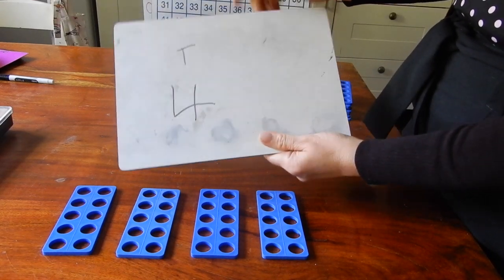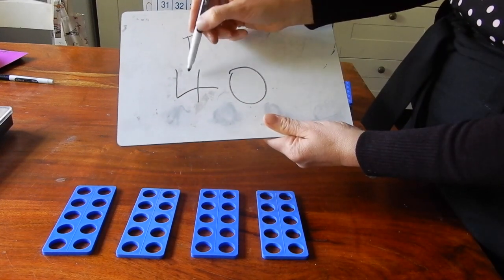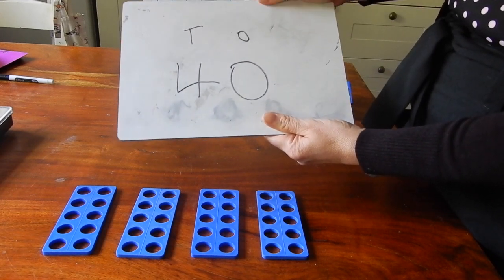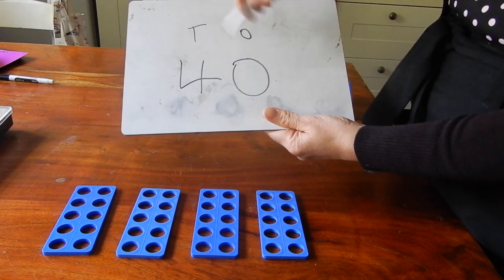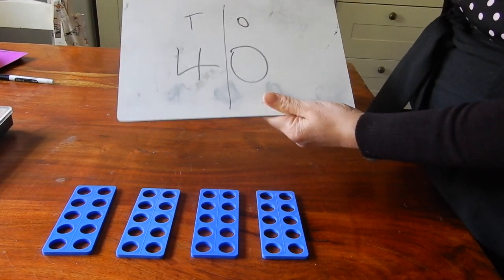That's my capital T. And no ones, none at all. It's all tens I've got here. It's got 4 lots of 10. So 4 lots of 10 is written as 40. There's my ones column. 40. There it is. So these are my 2 columns, but that's what 40 looks like.